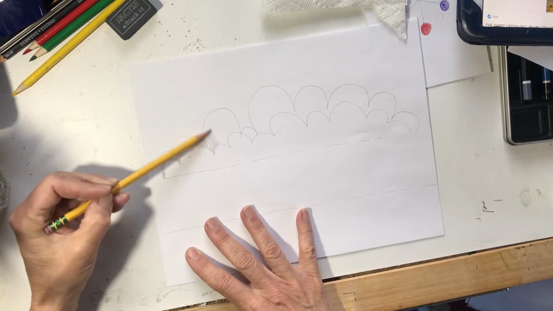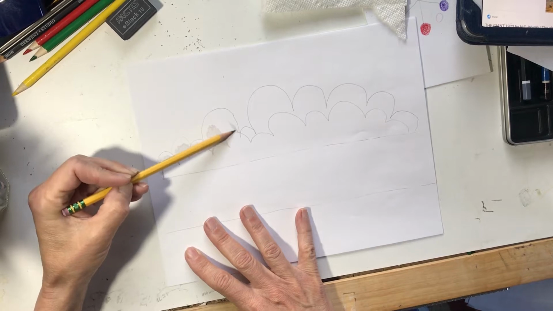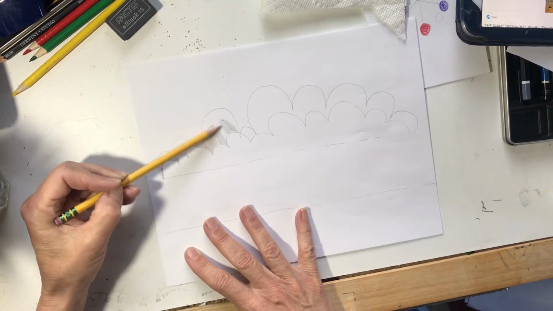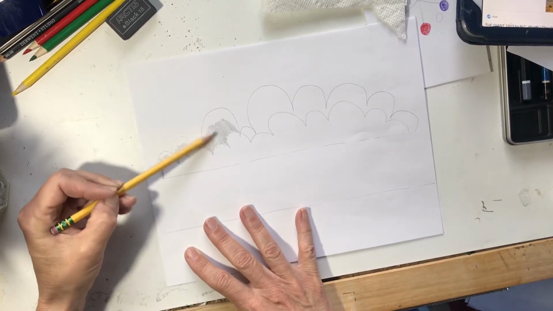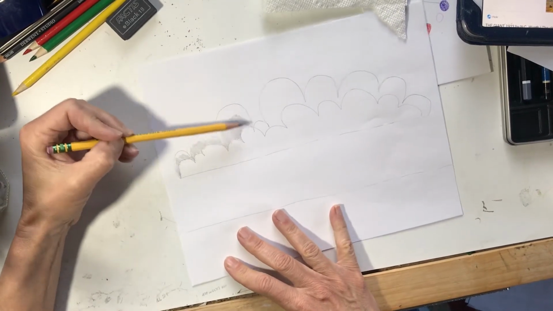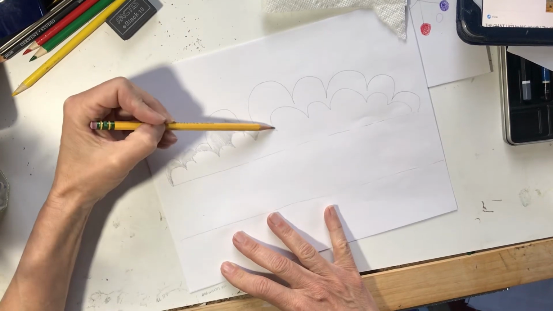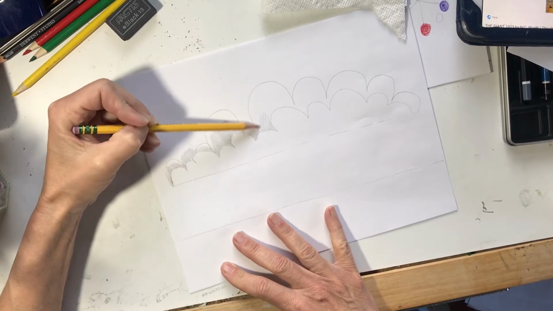This one's bigger, so it's got more to cover. But just back and forth with your pencil. Your pencil needs to be sharpened to do this, though, because you need a lot of length of pencil showing. And if you go over the line, it's not a big deal. You can see that I'm doing that.